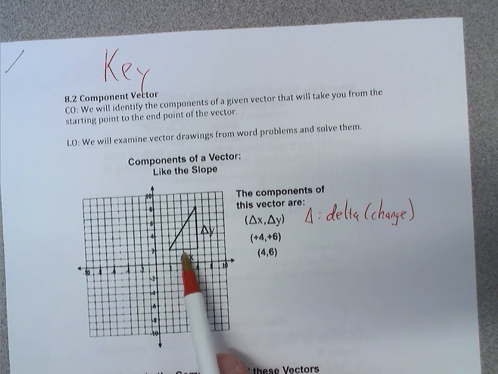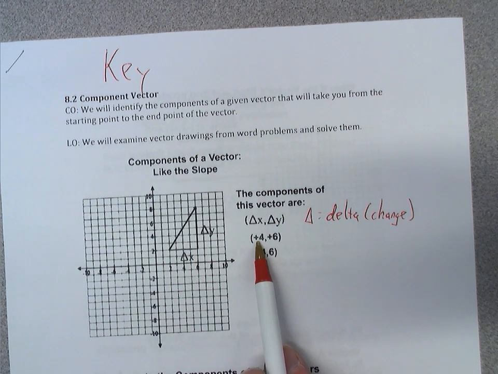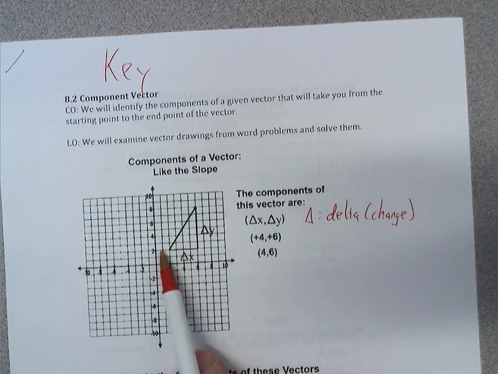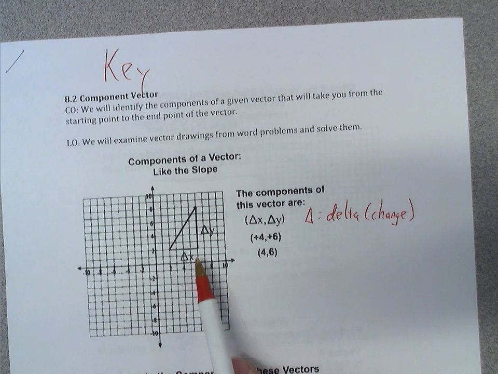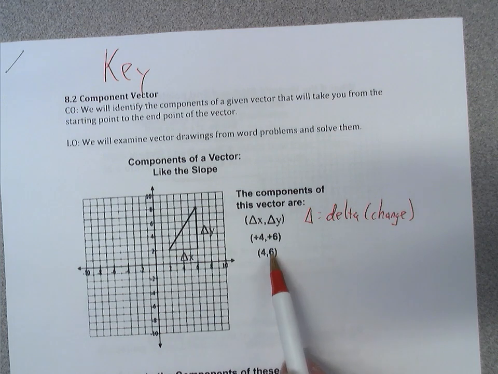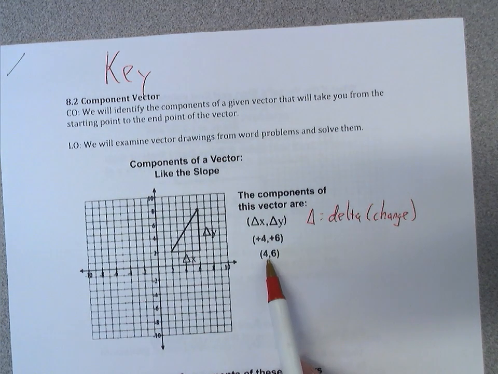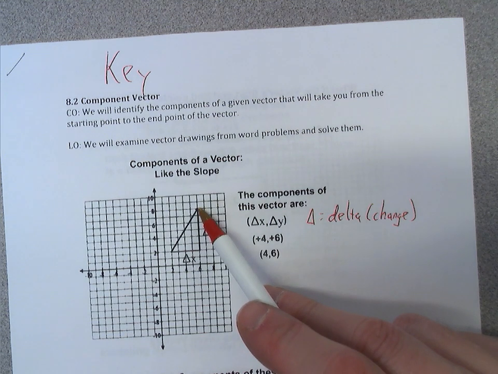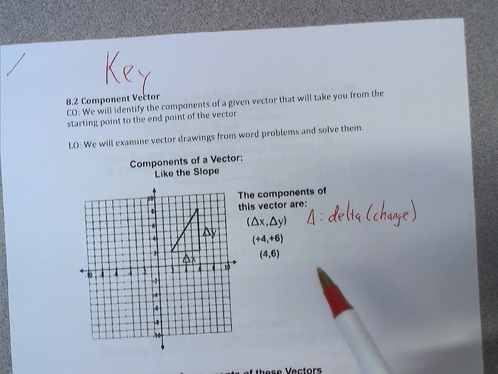And you can see the x here changes by 1, 2, 3, 4 points. So positive, and it goes in the positive 4 direction. And we know it goes in the positive 4 because that's the direction the vector goes. And then positive y because it's going up, and it goes 1, 2, 3, 4, 5, 6 points. So the change would be 4, 6 for the vector, but you can see that the end point is actually at 6, 8 because it doesn't start at the origin.